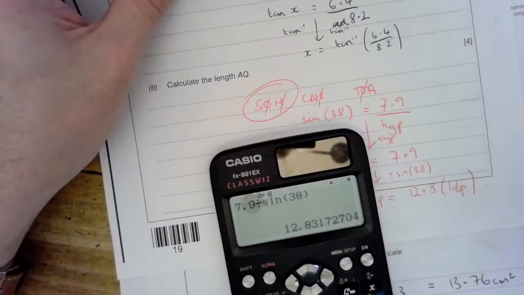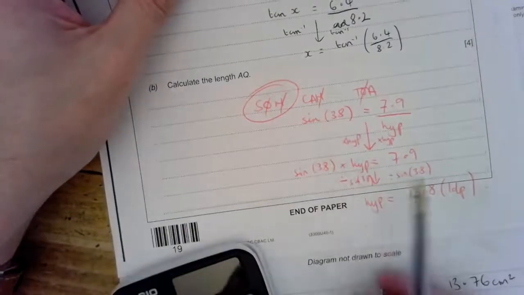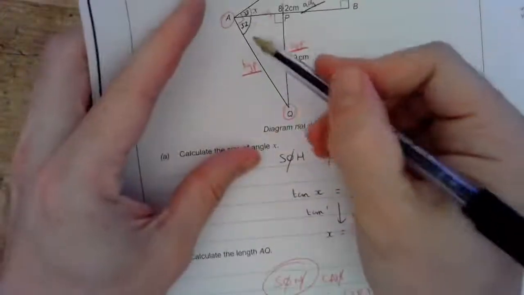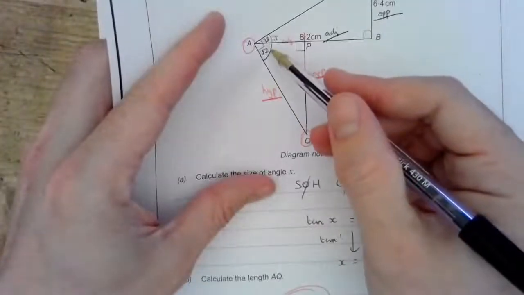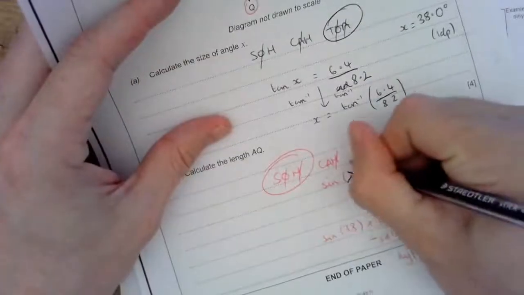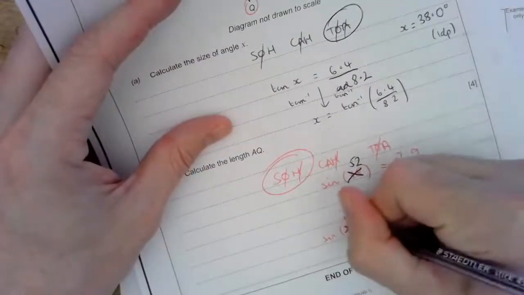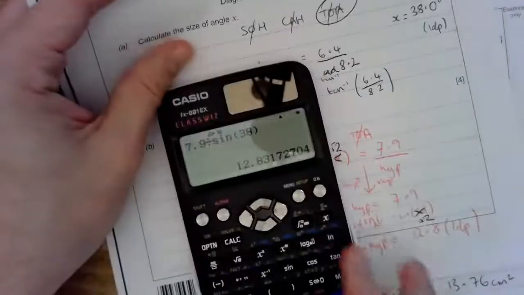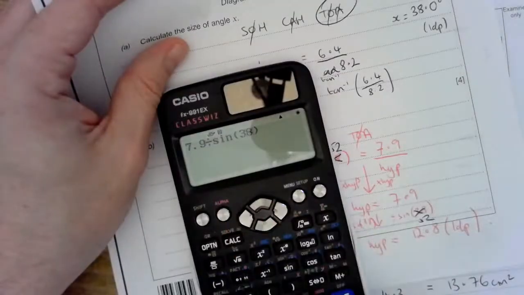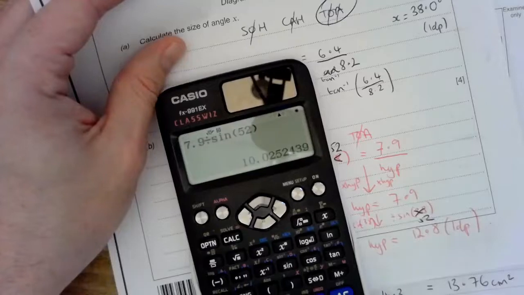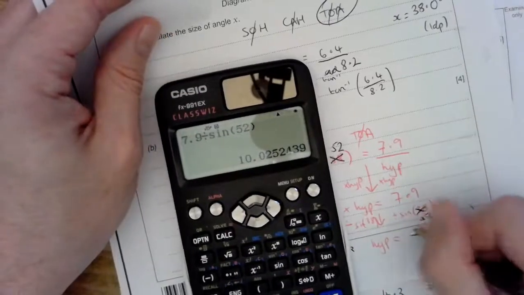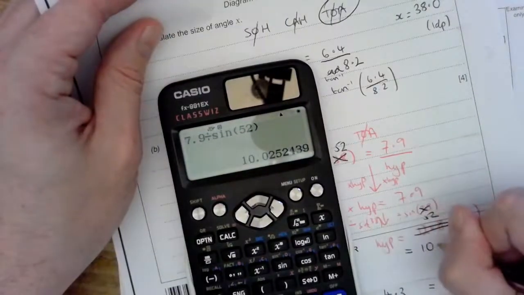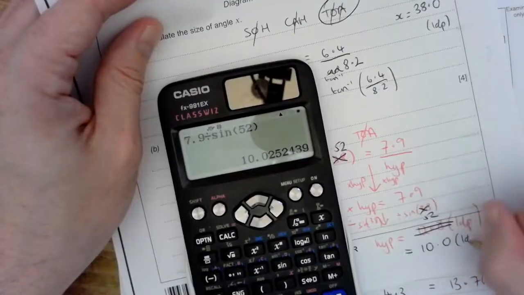Oh, hang on. I made a mistake here. Let me just rectify that quickly. The angle of this triangle was 52. I worked it out straight away. So it shouldn't be 38. It should be 52 there, and 52 here. Oh, okay. So 7.9 divided by sine 52 comes to 10.0, right? So the hypotenuse is 10.0 to 1 decimal place. Okay?